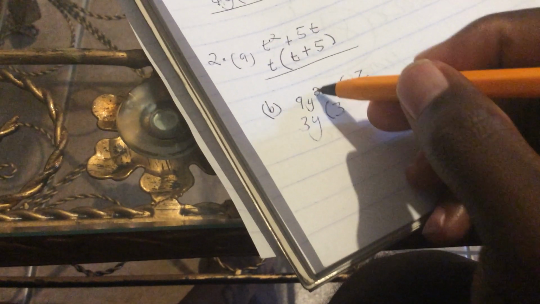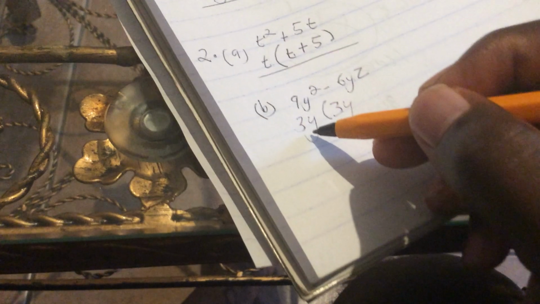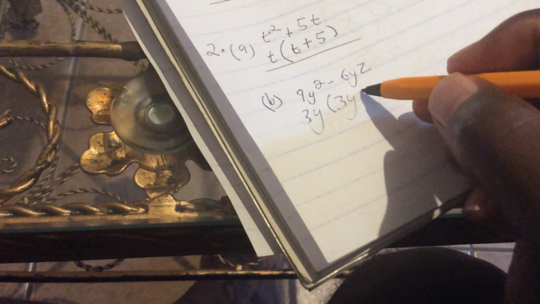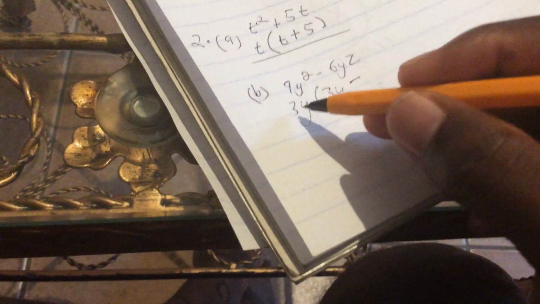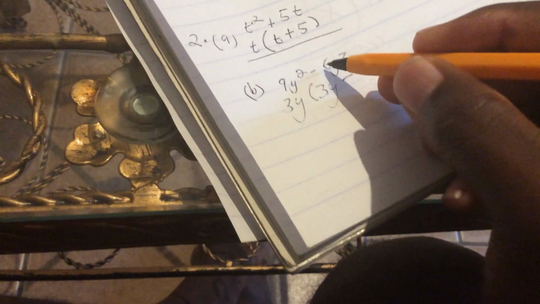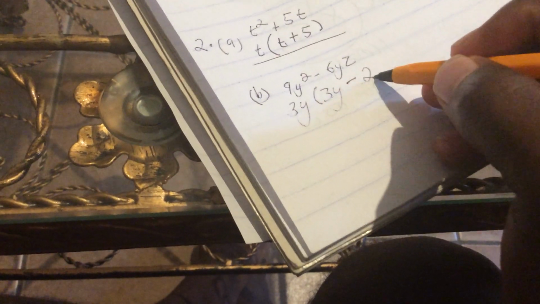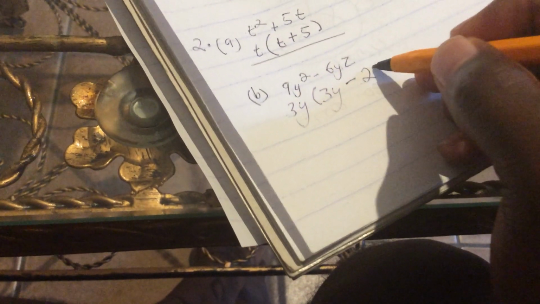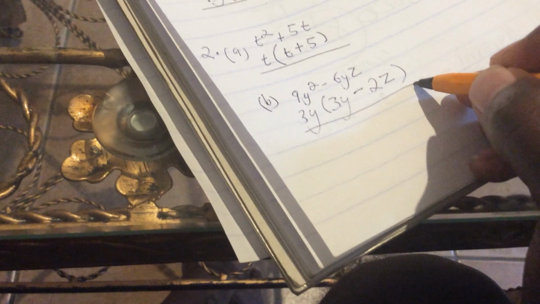At the variable we are remaining with y, since we took out the other y, minus how many times does 3 go into 6? It's 2 times. At the variable we factored out y already, so we are remaining with z. So that's the solution.